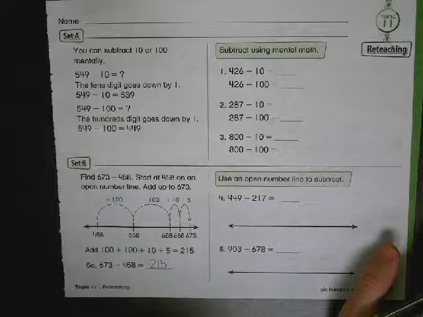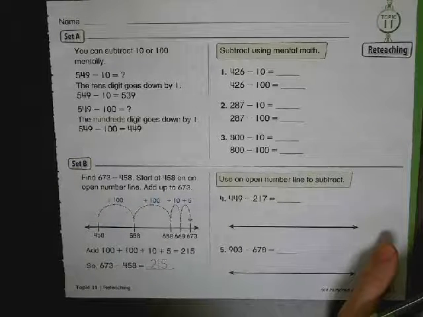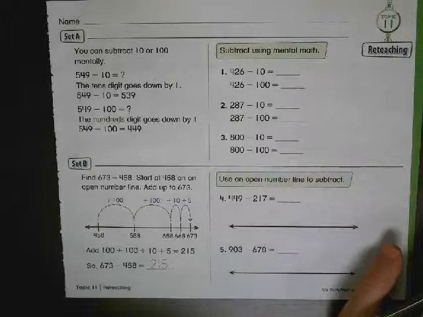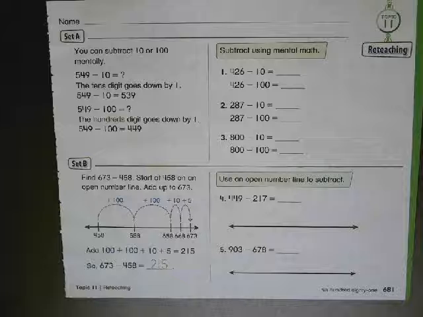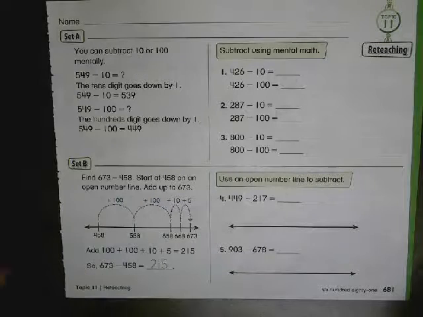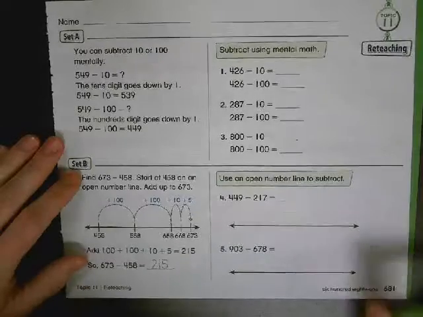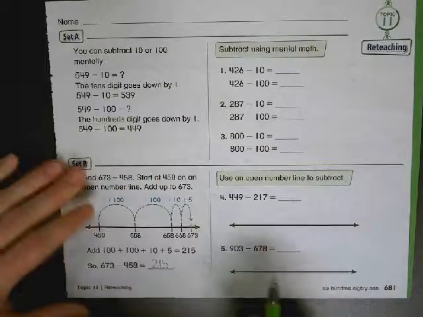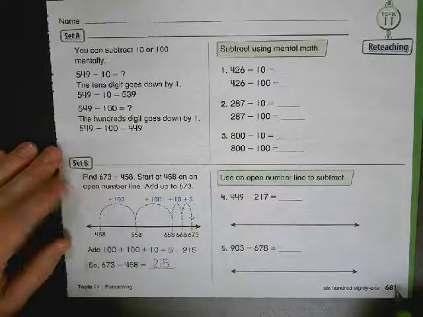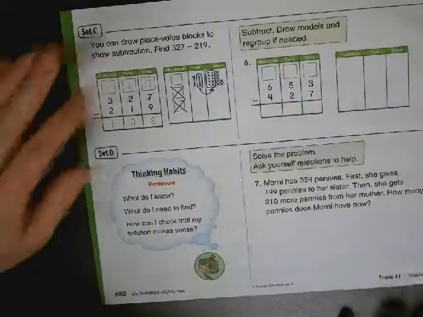We are at the end of your unit in topic 11, and this is the review, reteach, which is going to be followed by some homework tonight and a test tomorrow. Taking a look here, you're going to set A, set B, set C, set D, topic 11, 681, 682.